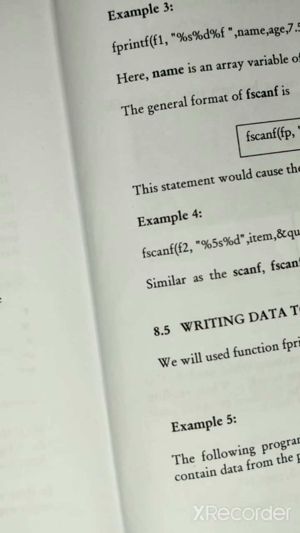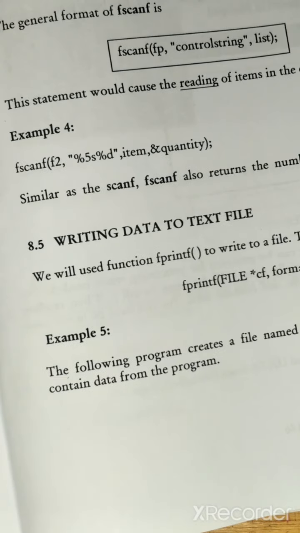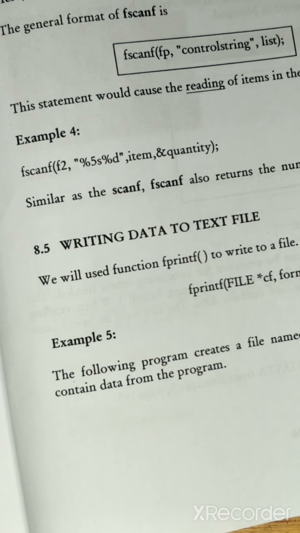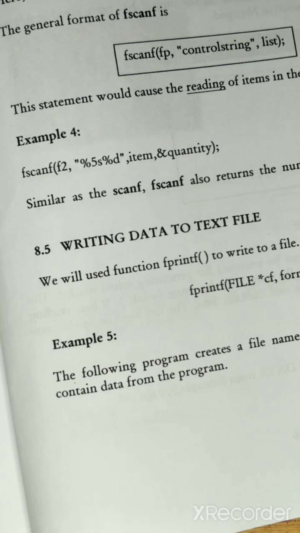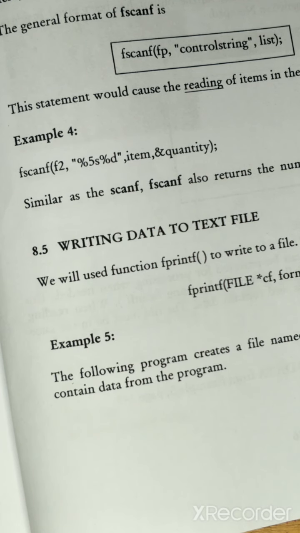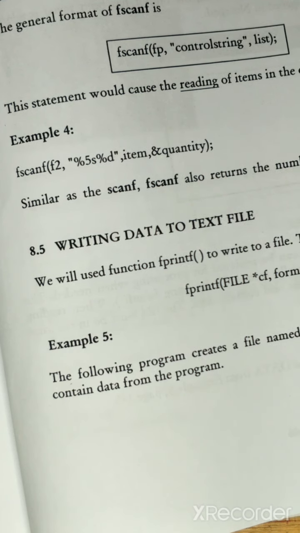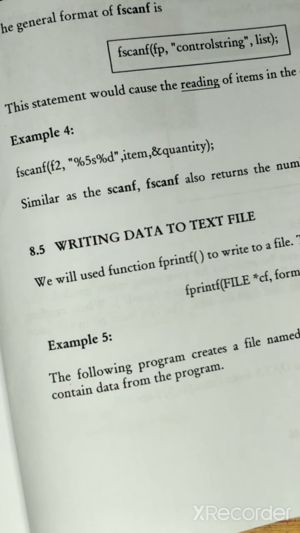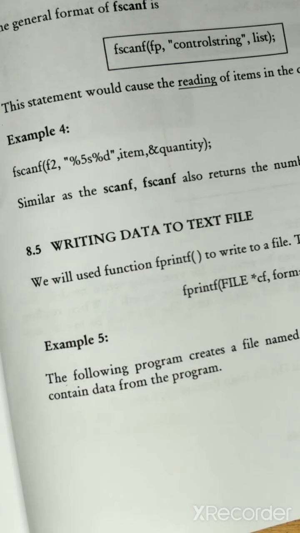Just continue from the last video. In the last video I explained how to open a file, how we define a file, how to create a file, how to read from the file and write to the file.